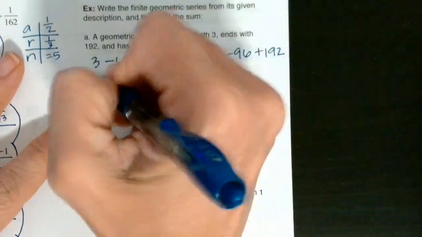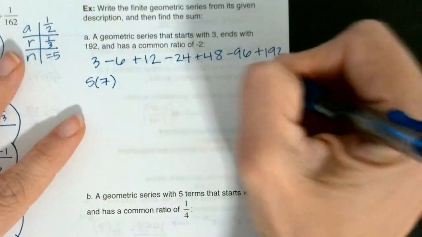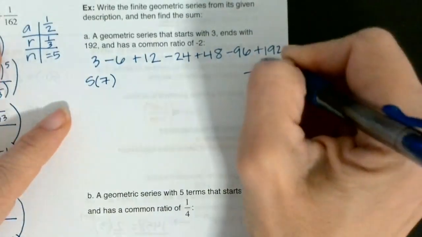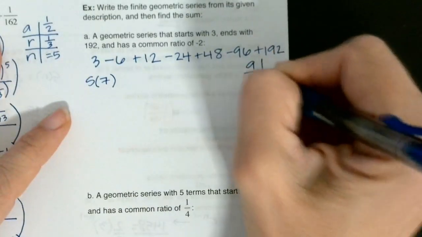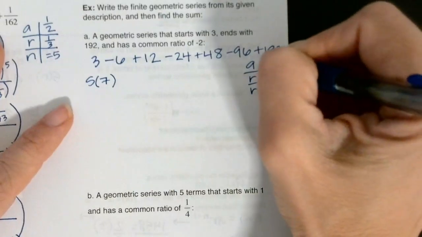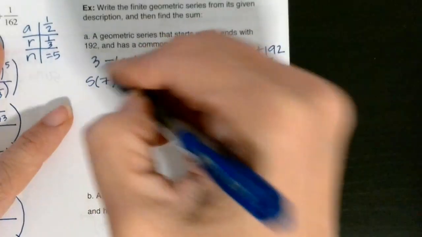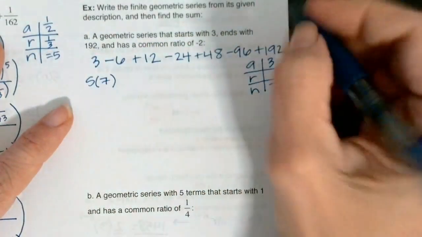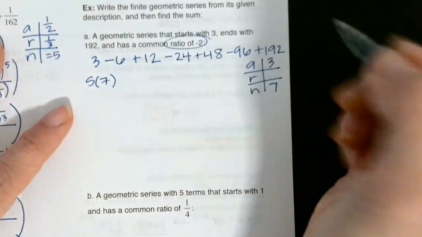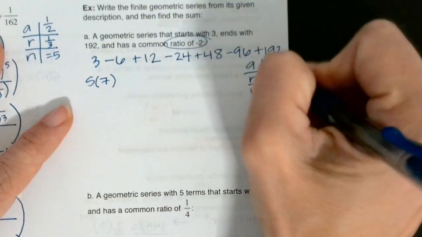and then the next part is to find the sum. So we know our formula, we've had it memorized. Over here we're just going to write the a, r, n. A is 3, it has 7 terms, 1, 2, 3, 4, 5, 6, 7, and r is negative 2. So we're just going to plug that into the formula.